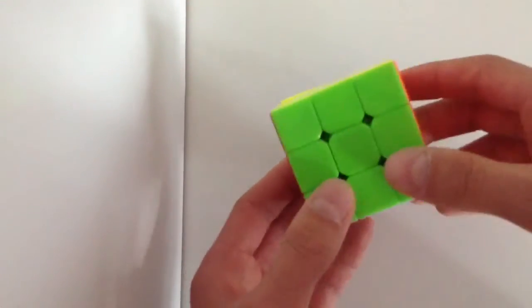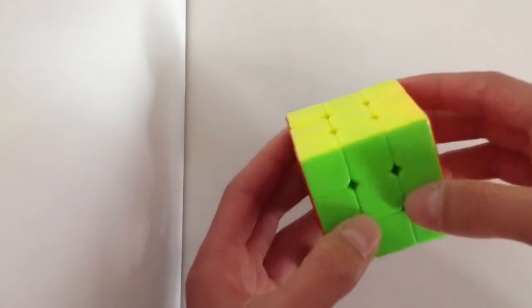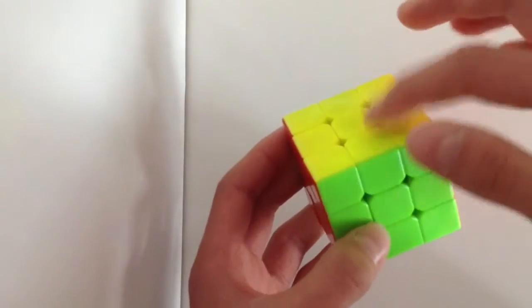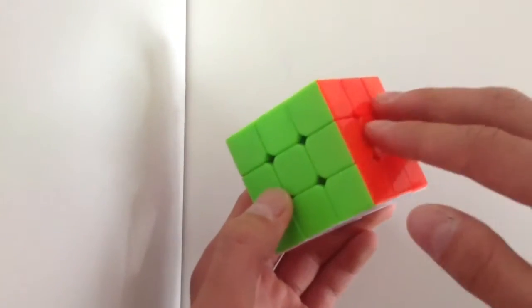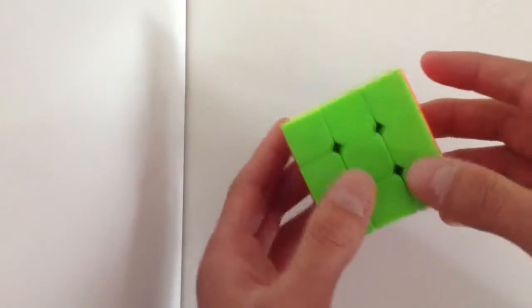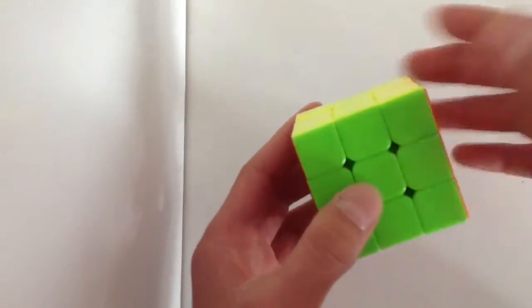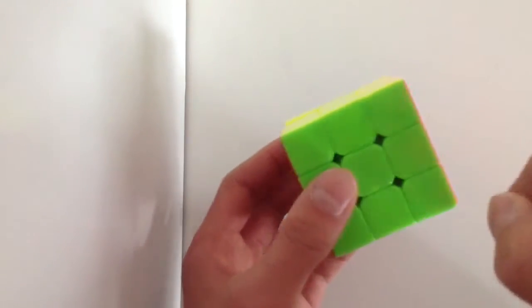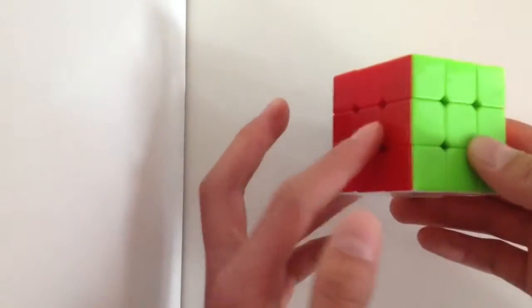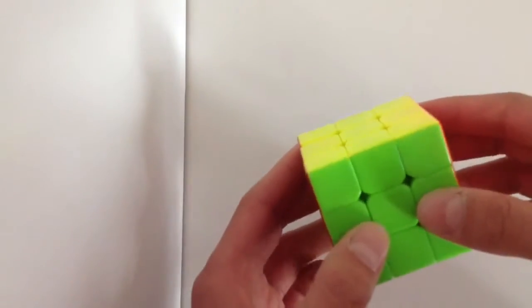So if you want to follow along, hold green in front and yellow on top. This side is called the upside. This side is called the front side. Your right, your left, your down, and your back. Each side is symbolized by a letter. So U is for up, F is for front, R is for right, L is for left, D is for down, and B is for back.